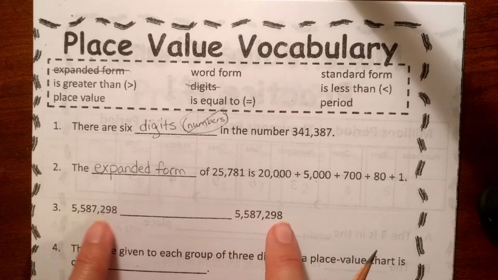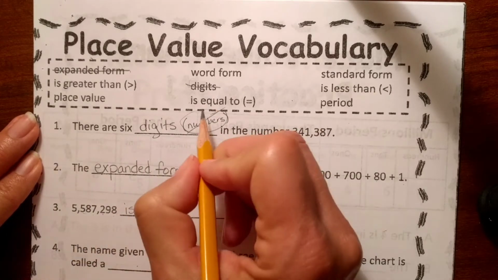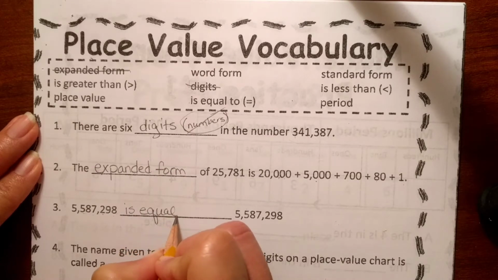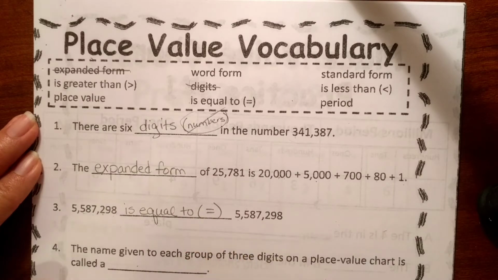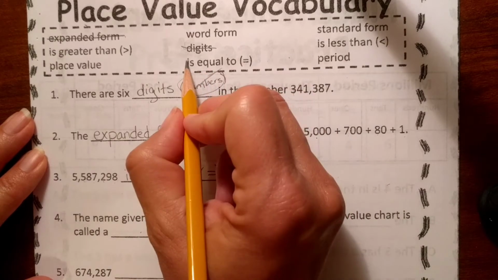Those numbers are exactly the same. So we're going to say is equal to. And this symbol right here represents is equal to. Forgot to cross it out.